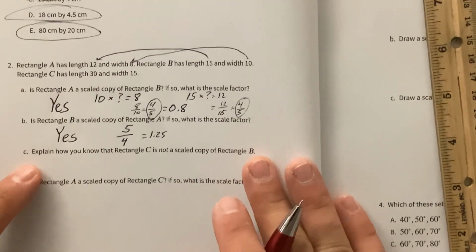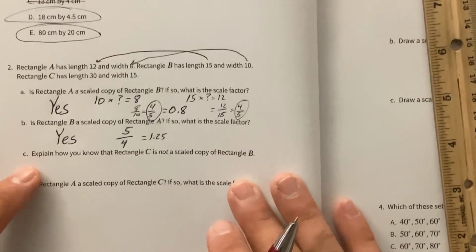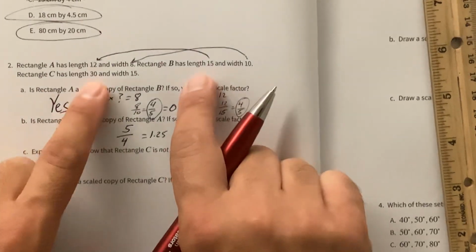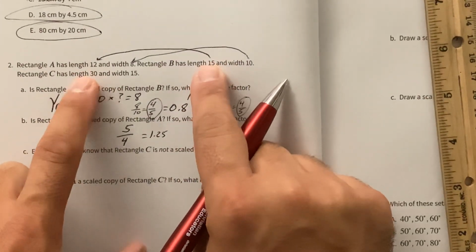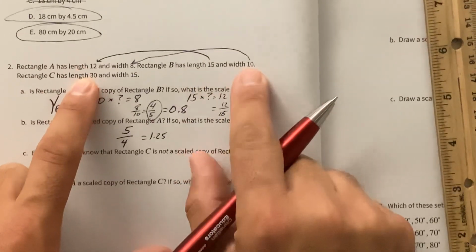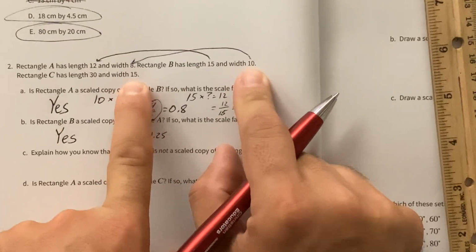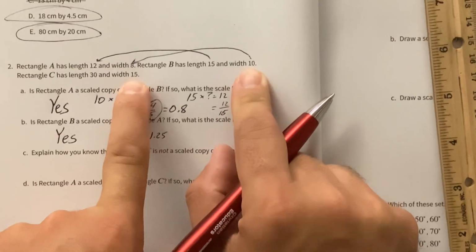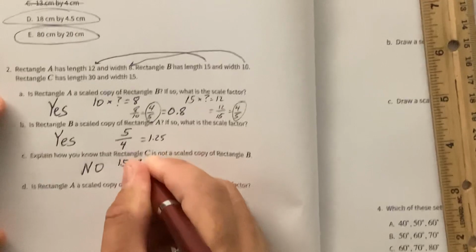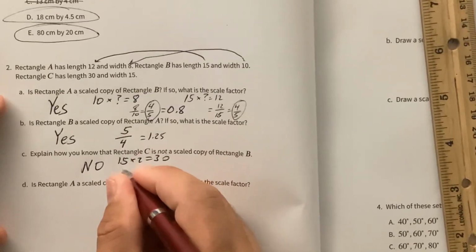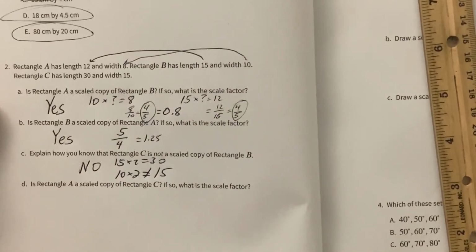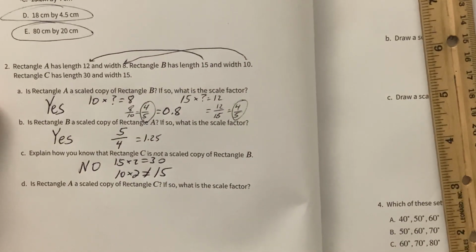How do we know that C is not a scaled copy of B? Well, if you look at the lengths, how do I get from 15 to 30? Times 2, right? Well, what's 10 times 2? Not 15. So that is why it is no. 15 times 2 does equal 30. 10 times 2 does not equal 15. So that's my proof. If you double one, you gotta double the other.